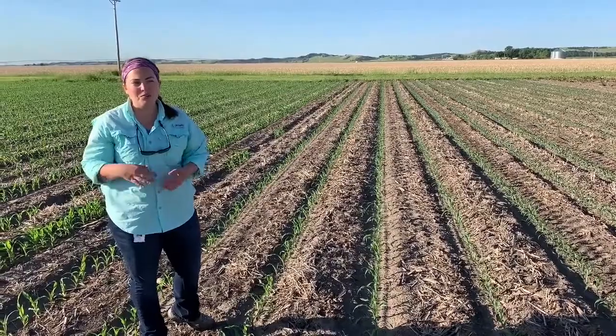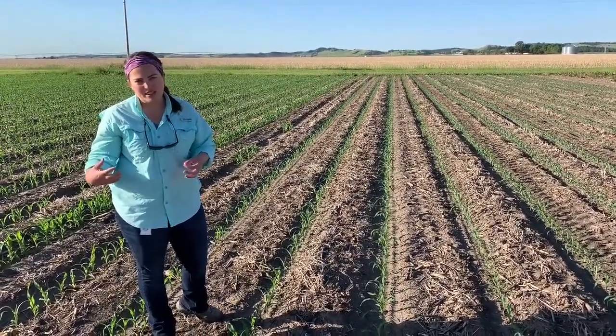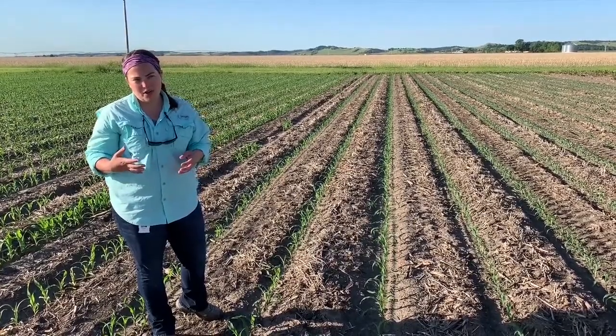An important thing to remember when growth staging a field is that 50% or more of the plants have to be at that growth stage or above.